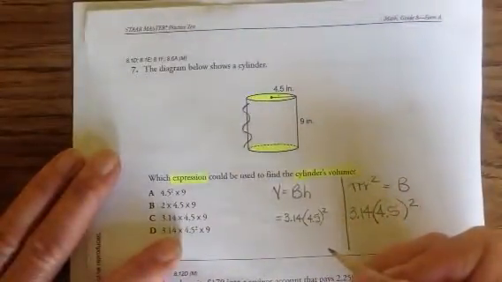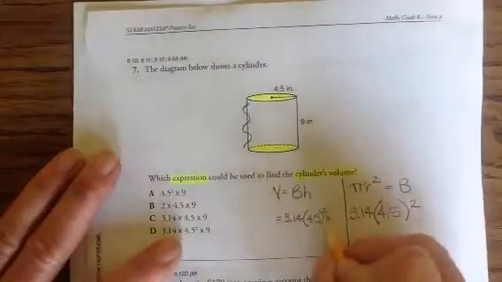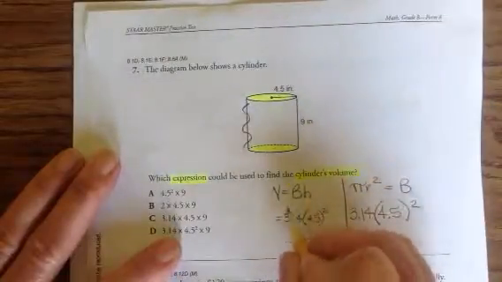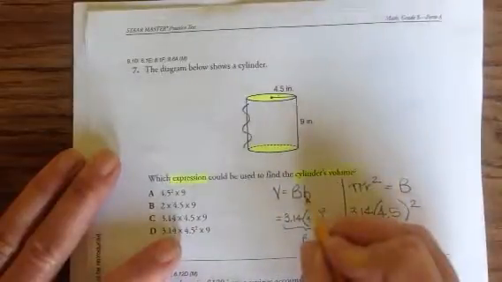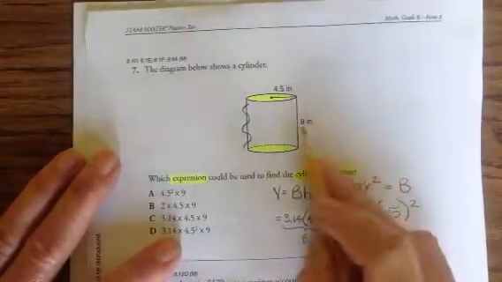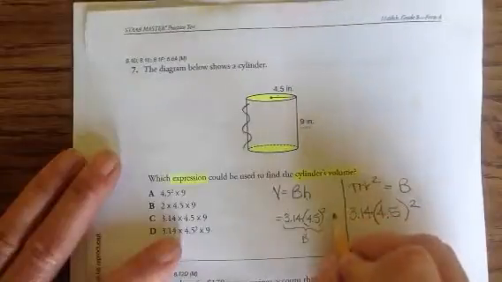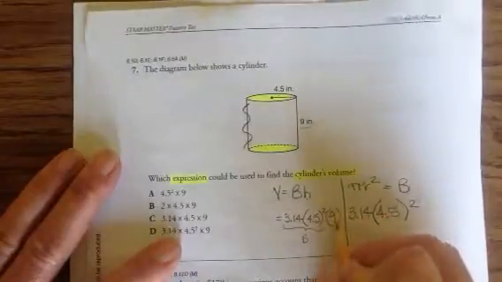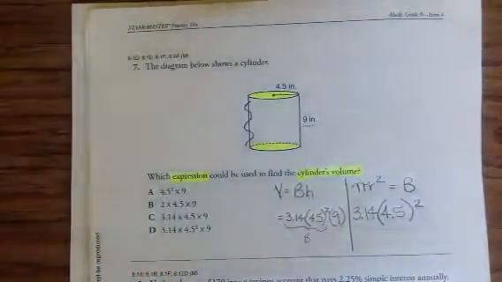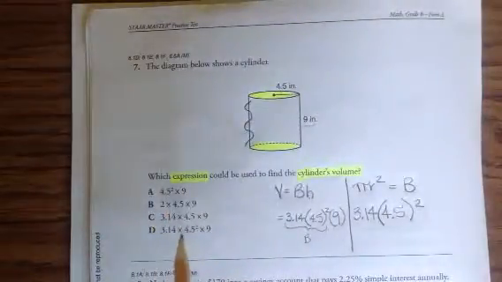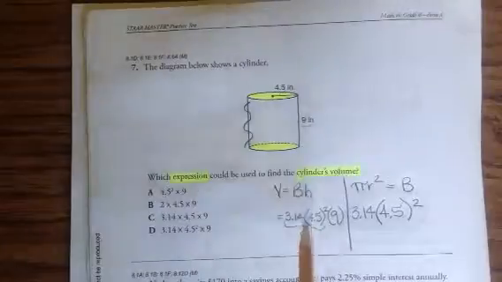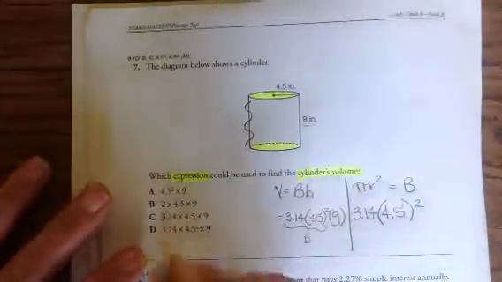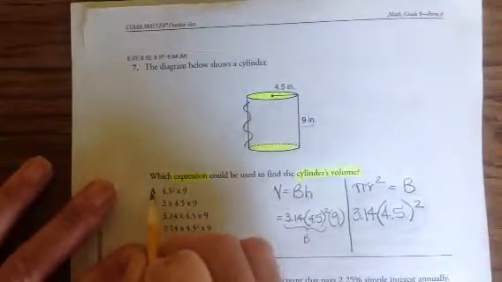Am I done? Absolutely not. I need one last substitution. This represents B, doesn't it? I still need my height. And what is my height? Yes. The height is what connects your two bases. So I'm going to multiply that times 9. Now if you notice, they've used the multiplication sign, and that is the same as parentheses that I utilized over here. So I'm going to go through choice A.